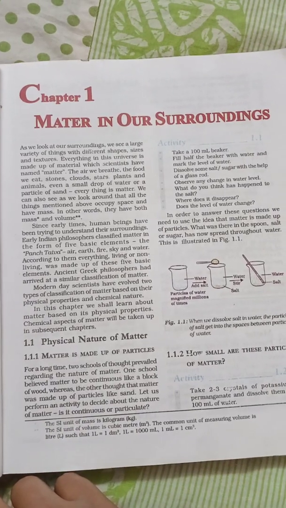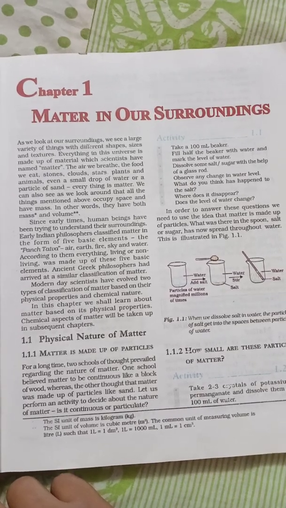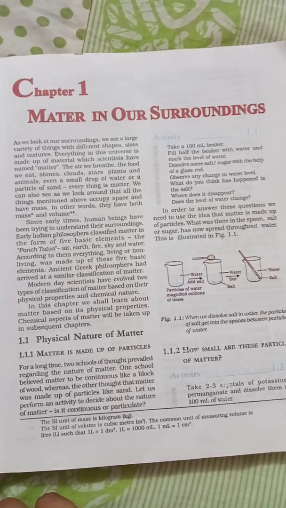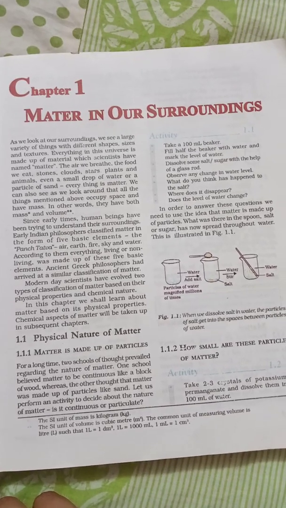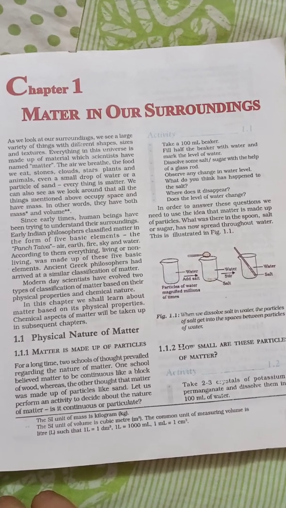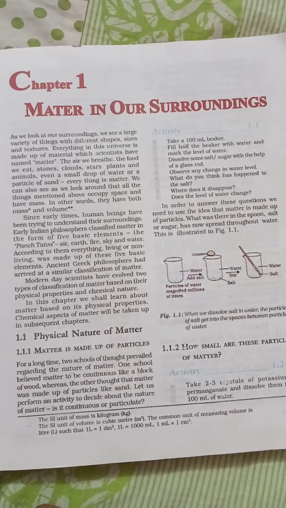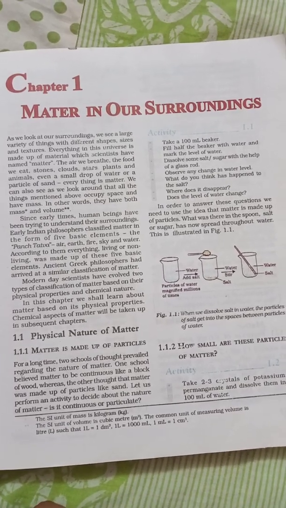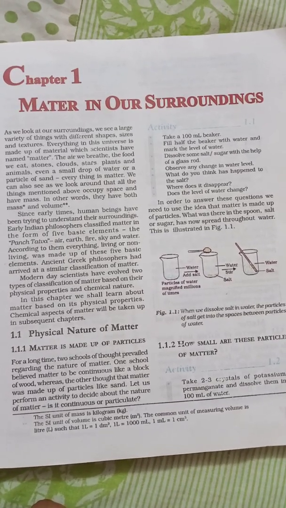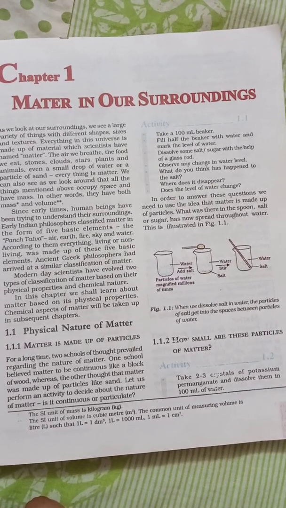According to the modern day scientists, the classification of matter is of two types. The first type is that of the physical properties and second is that of the chemical properties or the chemical nature. But in this chapter, we will be discussing the physical nature of matter. Now, what is this matter made up of? This matter is made up of particles.